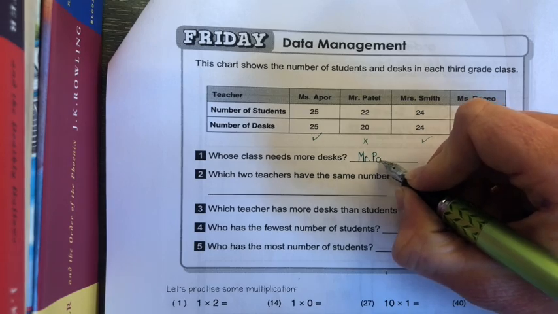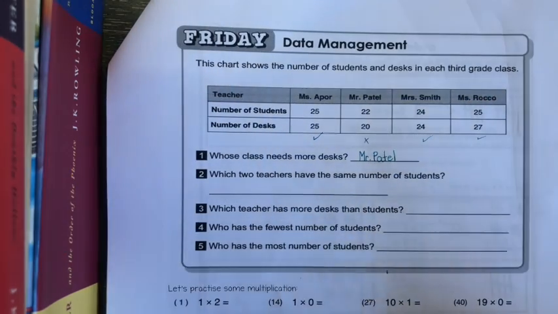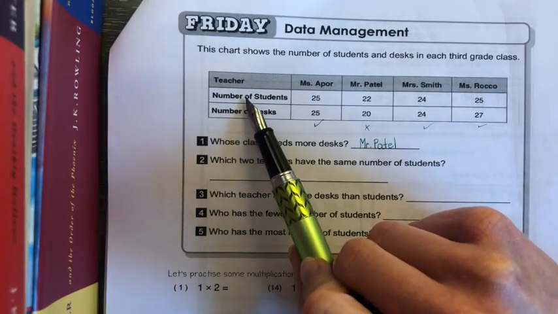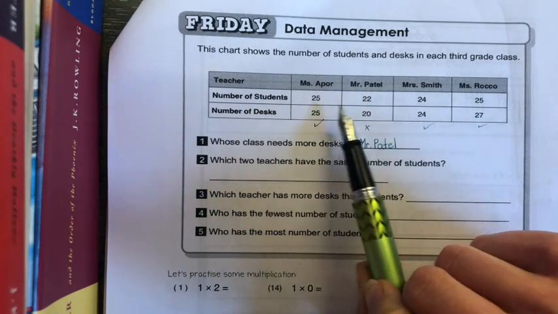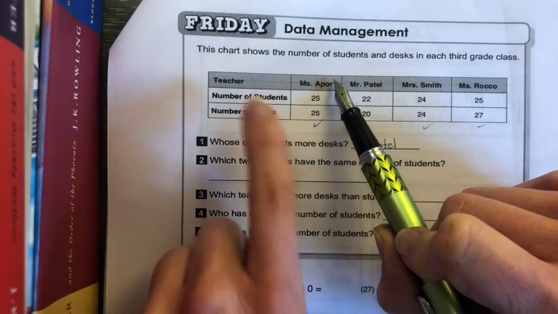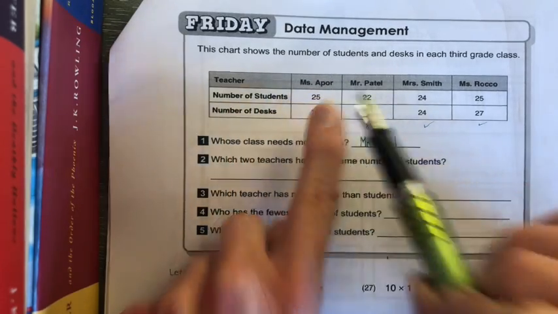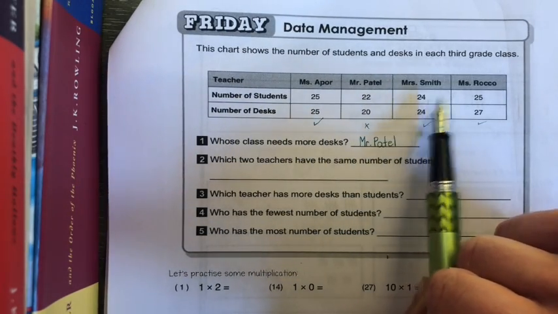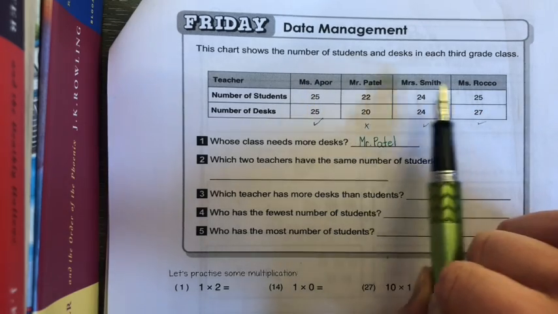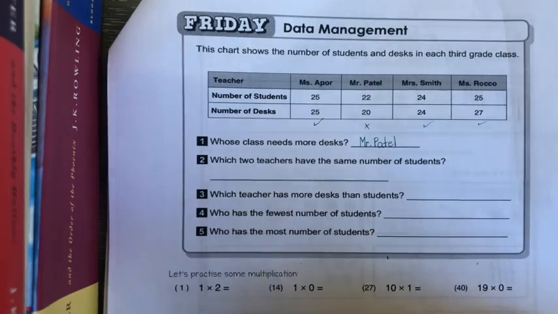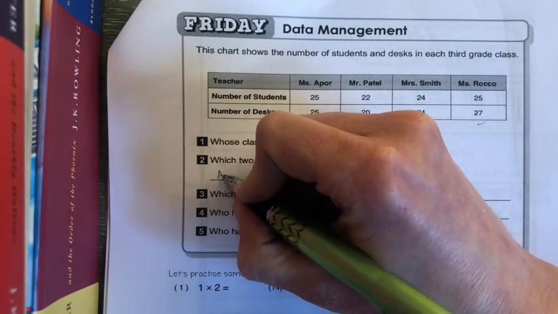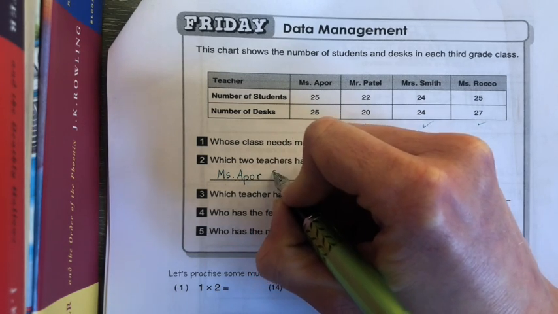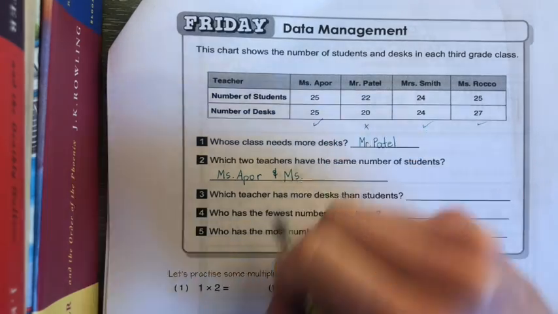Now, which two teachers have the same number of students? You look at the teacher and you look at number of students. Where the two meet, that's what you're looking at. Number of students: this one has 25, 22, 24, and 25. So Mrs. Apor and Ms. Rocco have the same number of students. They both have 25.